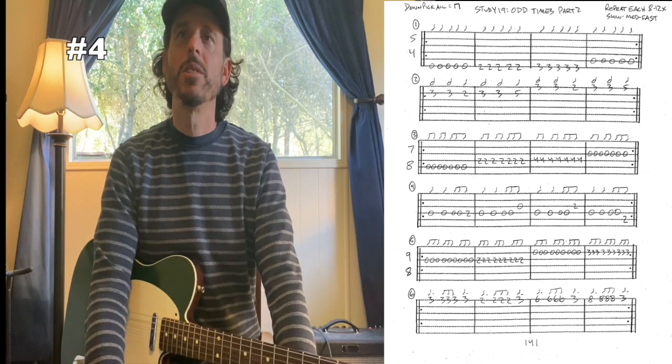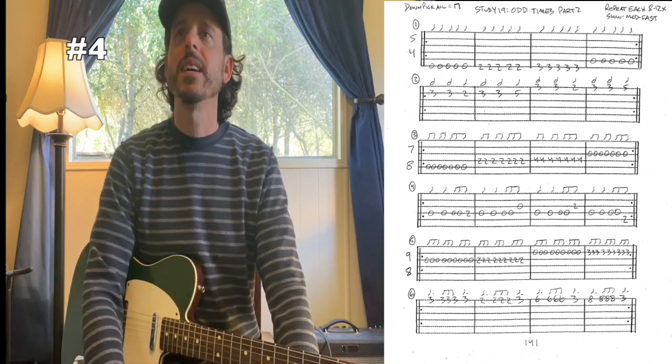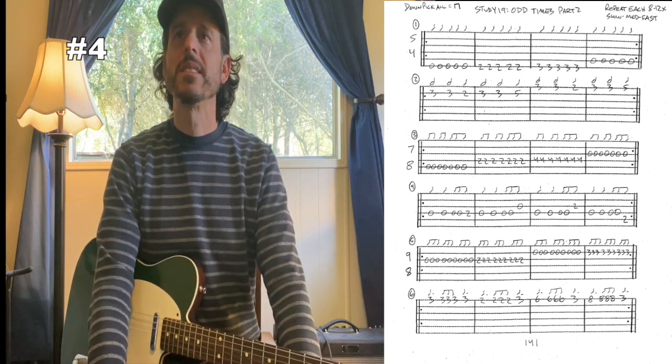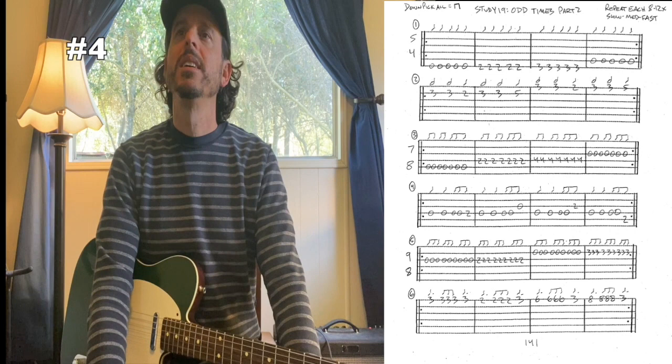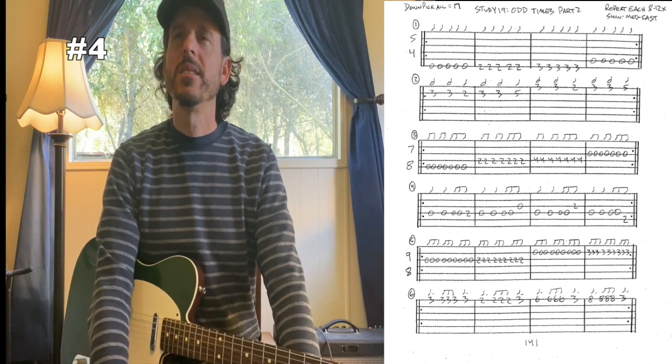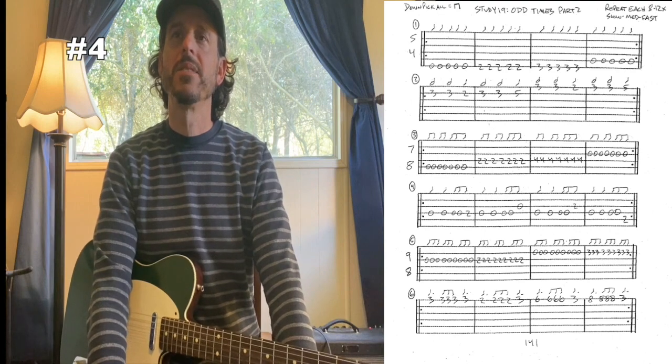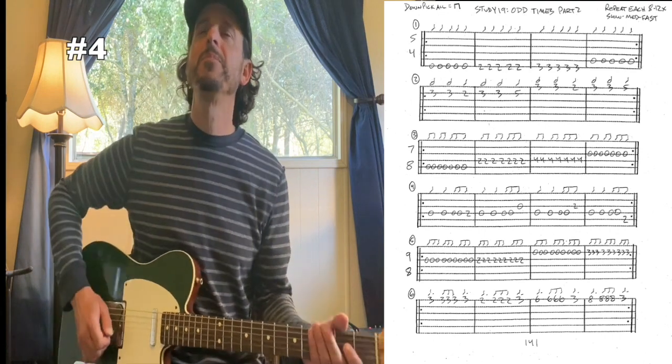On bar 2, we'll have our open 4th string for the first 4 notes, and then the open 3rd string for the last note. On bar 3, we'll have our open 4th string for the first 4 notes, and then the 2nd fret on the 3rd string for the last note, and then on bar 4, open 4th string for the first 4 notes, and then 2nd fret 5th string for the last note. Okay, here comes number 4.